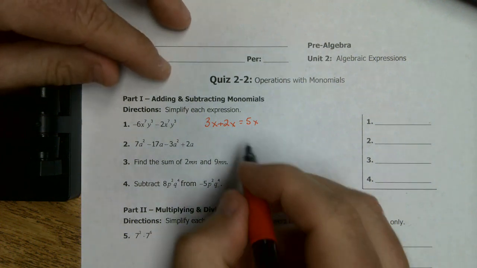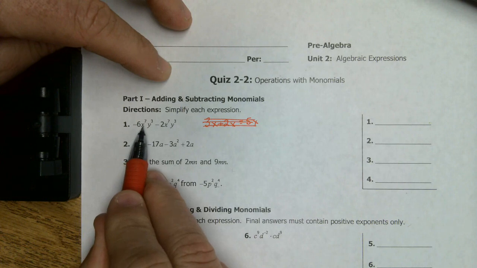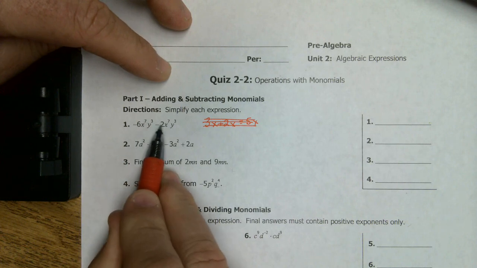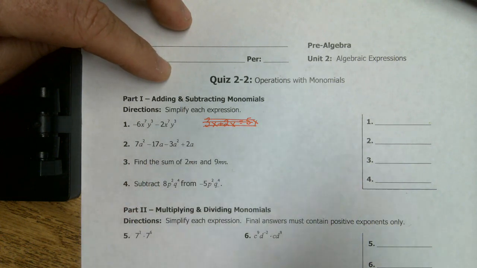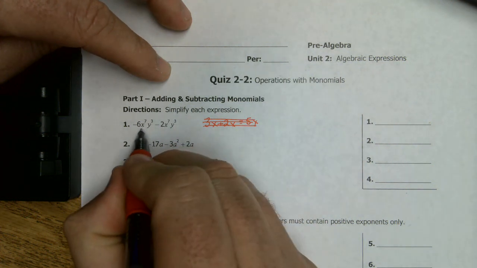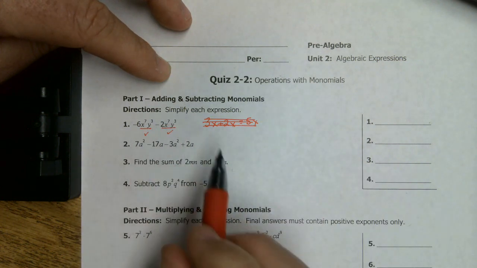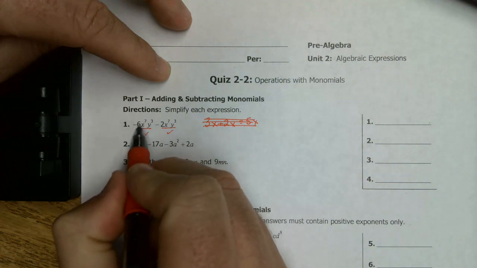You do your addition and subtraction with the coefficients. So that's not part of our answer, that's just an example. As I see an x to the 7th y to the 3rd with an x to the 7th y to the 3rd, the first thing we have to make sure of is that the variables and exponents are the same, which they are. That's the first part. And we do our math with the coefficient.